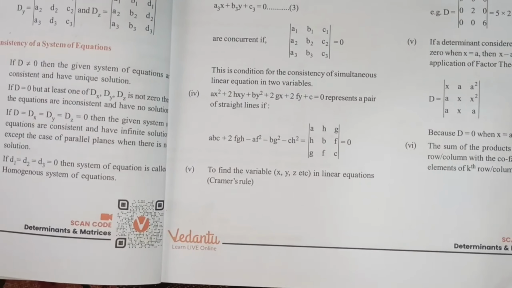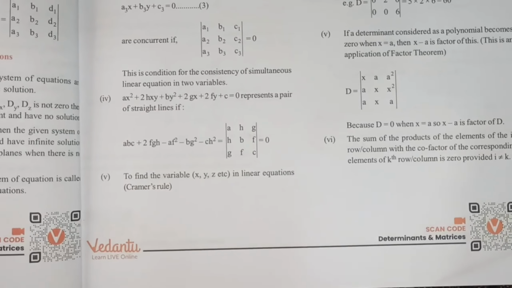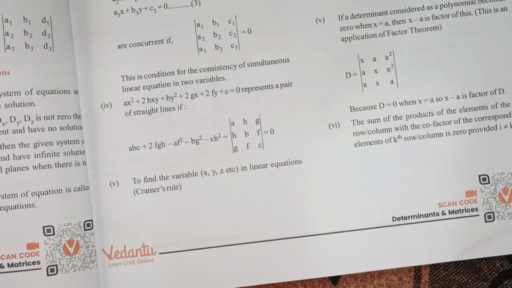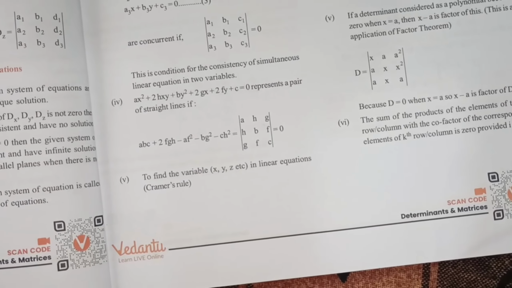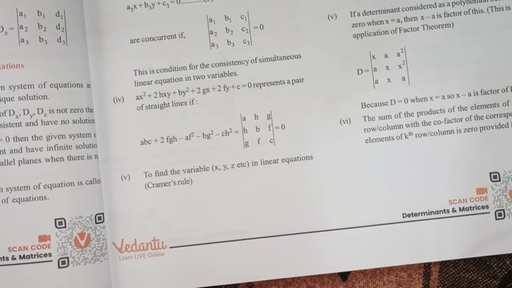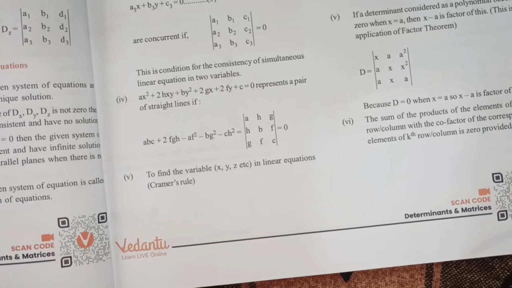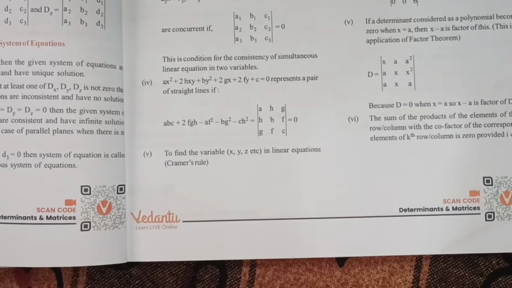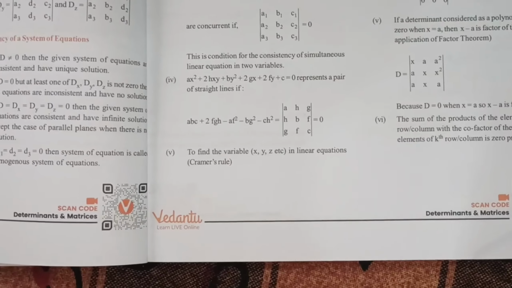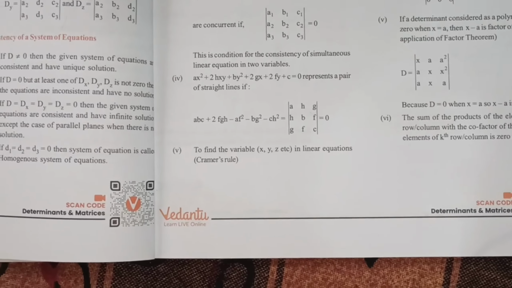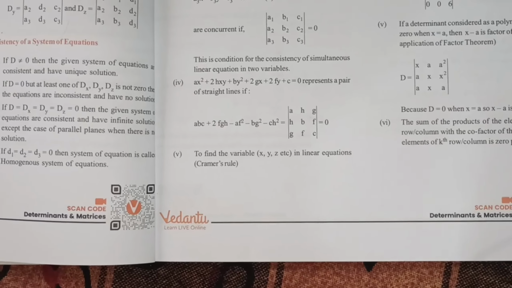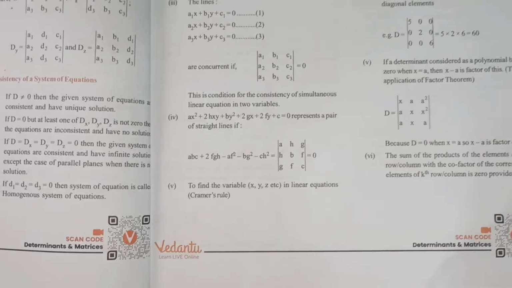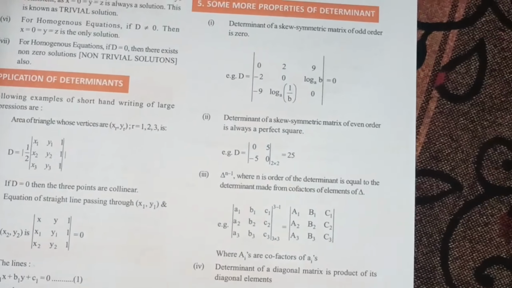Next, to find variables x, y, z etc. in linear equations, we can use determinants. In real life we come across many problems for solving x, y, z values, such as calculating how many shades we can get for this number of customers coming to our showroom. For all these things we can use Cramer's rule and the applications of determinants, and solve for the solution.